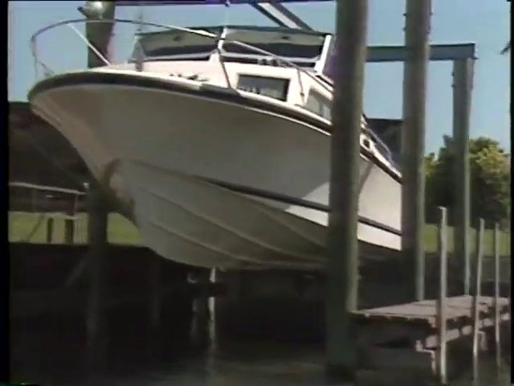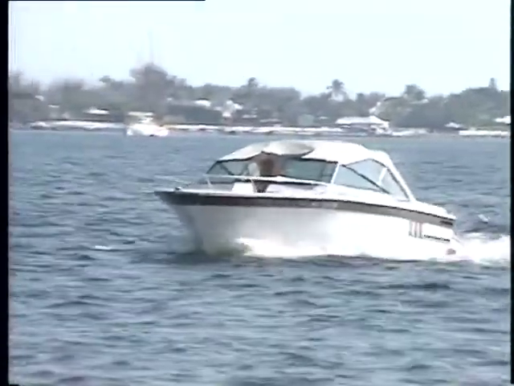The state of Florida is responding to the problem. In addition to stricter enforcement of speed limits, state officials have proposed a new protection plan limiting the number of boat docks. That means fewer boats.